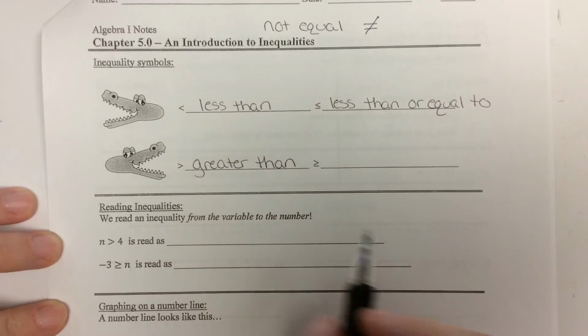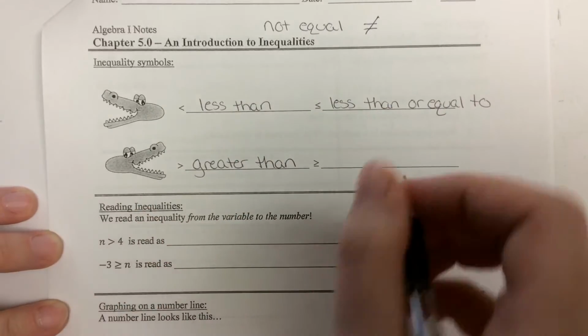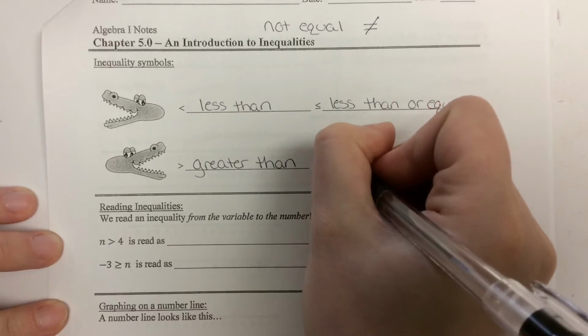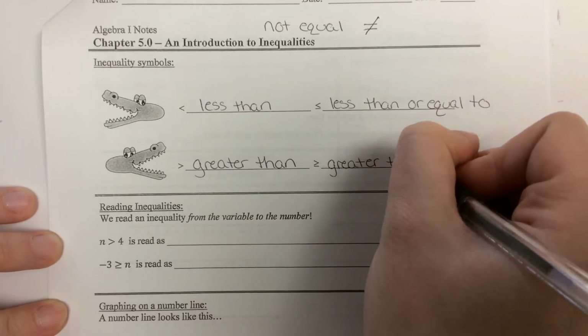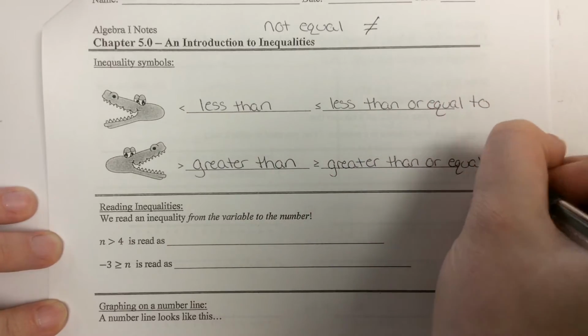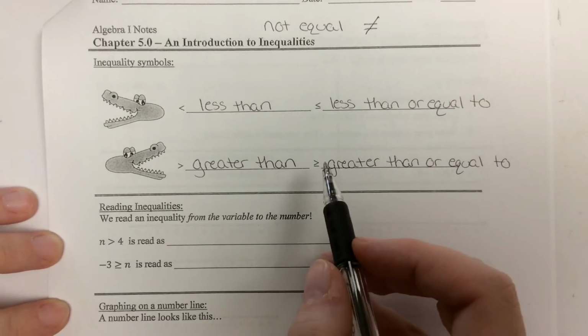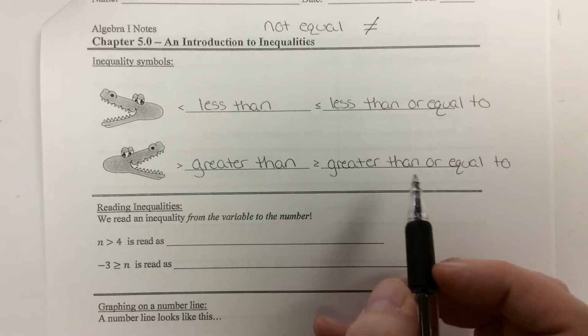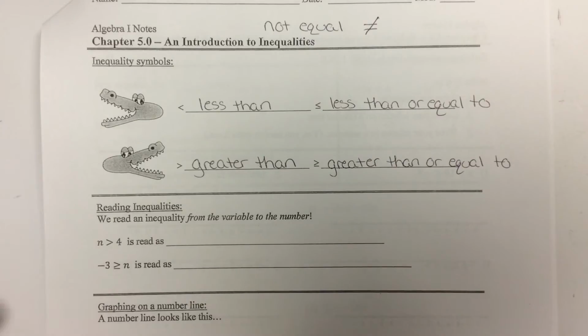I'm just realizing that the alligators are backwards for this. Oops. Similarly, the one that's got the line underneath it will be greater than or equal to. So these are the four symbols that we need to know for this chapter.